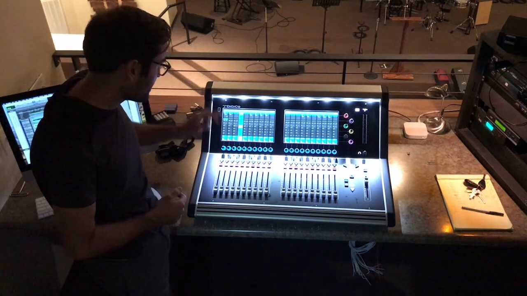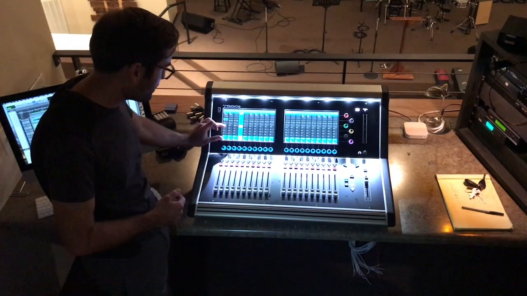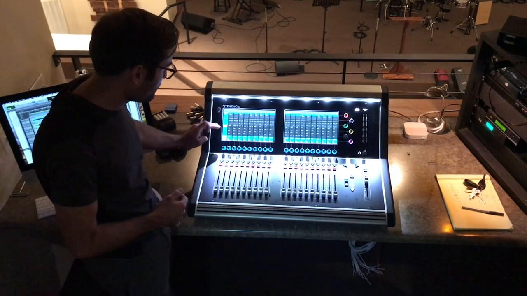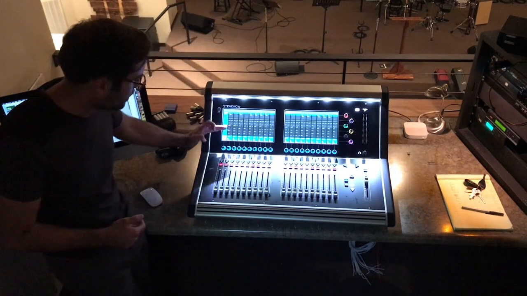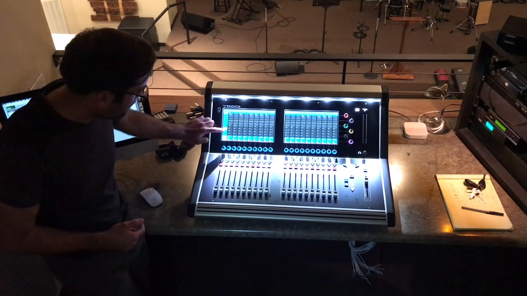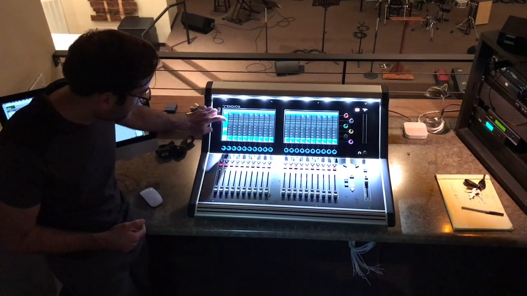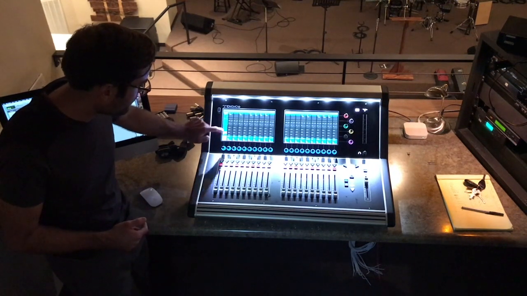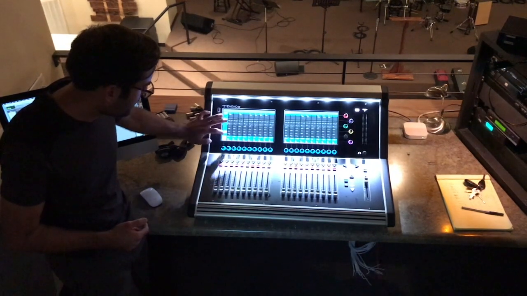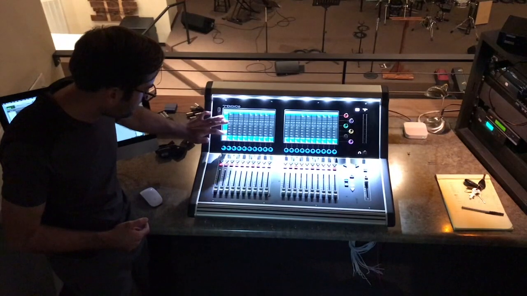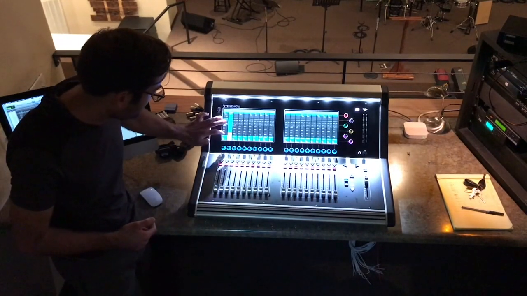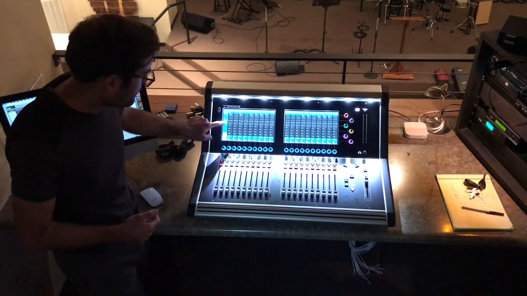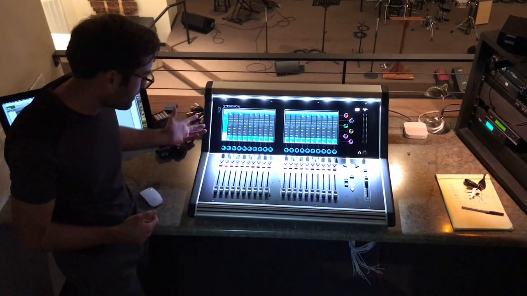So the next rectangles are our auxiliary sends, and those are right here. So this would be aux 1, aux 2, aux 3, aux 4, and then you scroll up, aux 5, aux 6, aux 7, and then there's 8. So those are your 8 auxes right there, and that's how you access them.